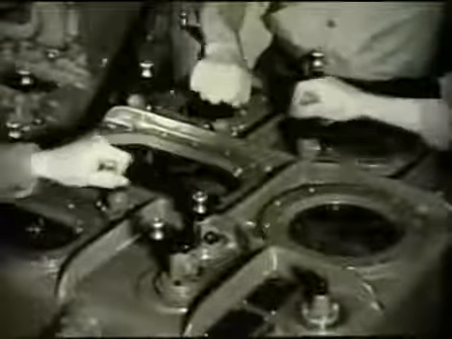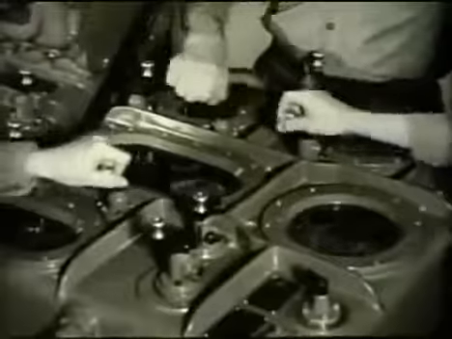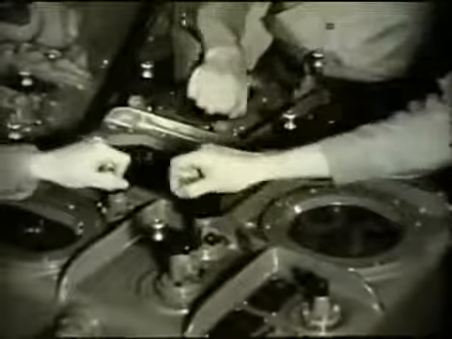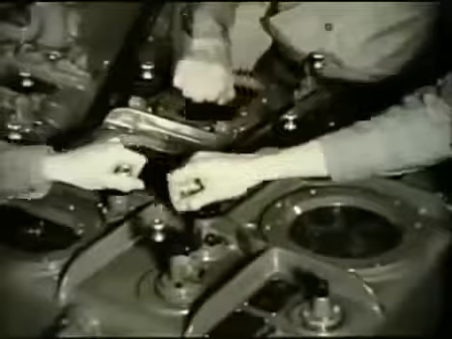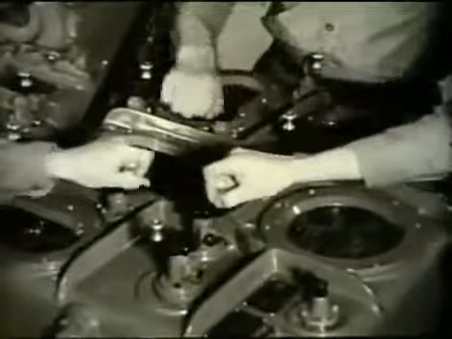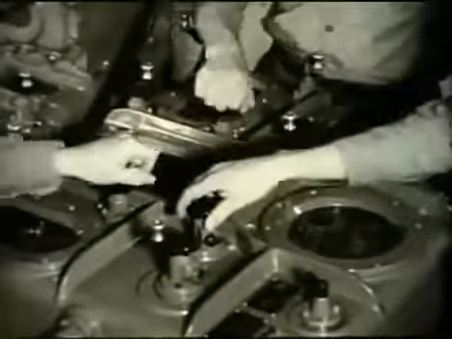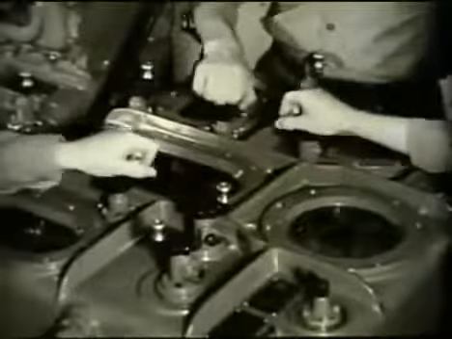For example, men operate the director, which sends target range and bearing to the computer. And here at the computer, other men set in other information. Obviously, computer accuracy depends on the quality of the information it receives. And that depends on the skill and understanding of the men.